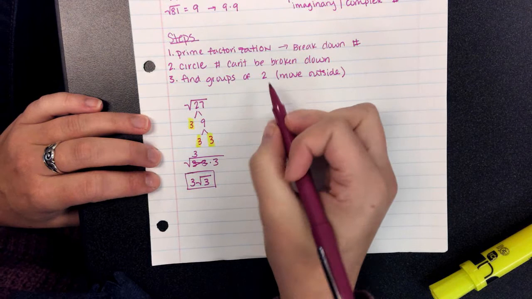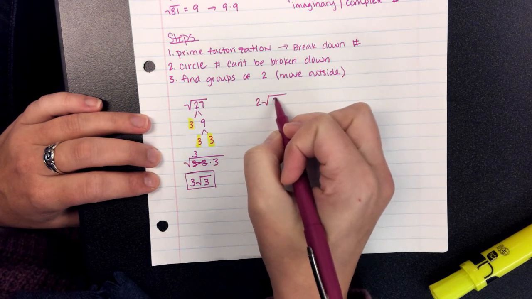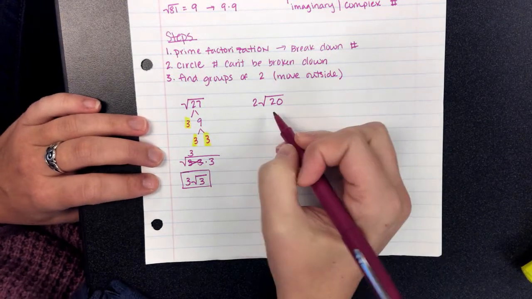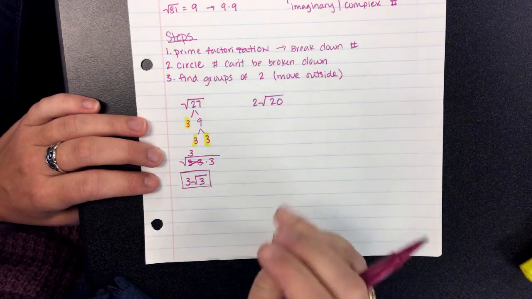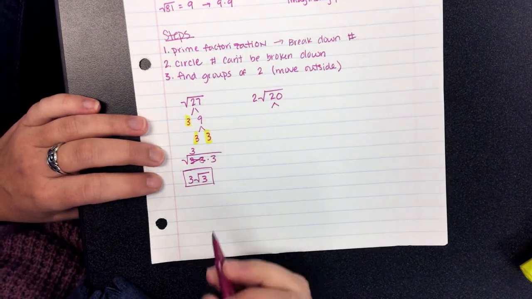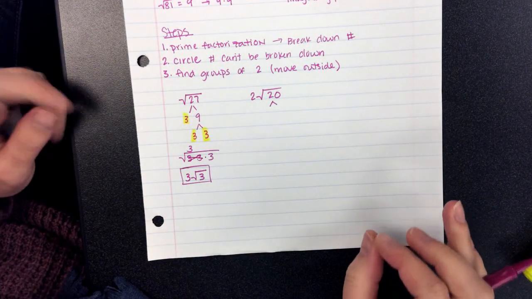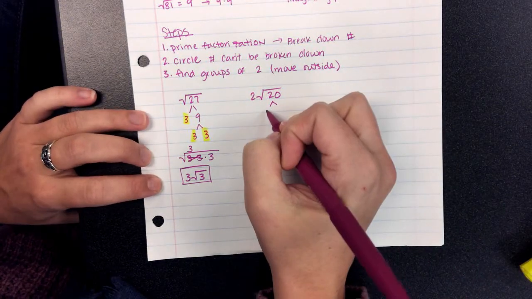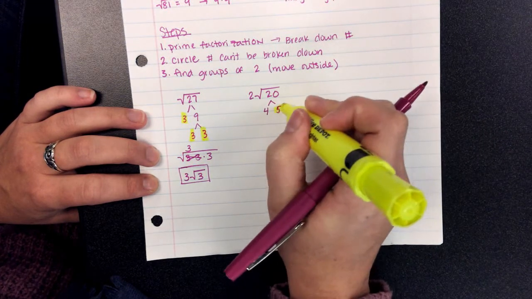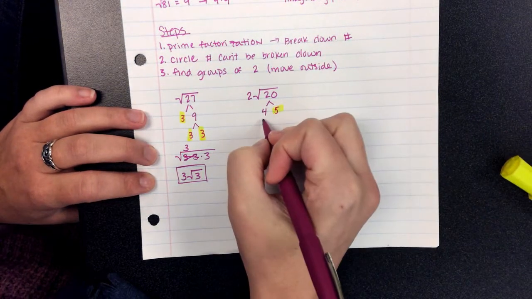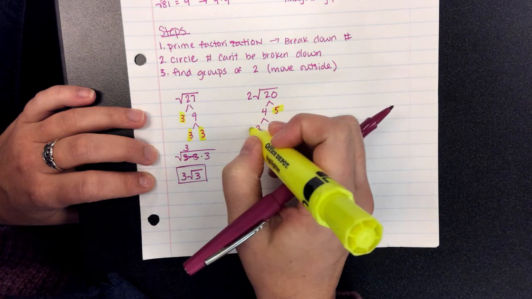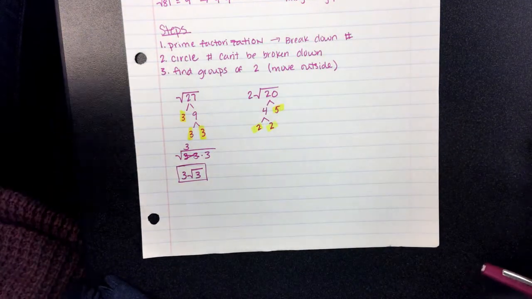The next example we're going to do will be 2 square roots of 20. I encourage you to pause the video and try to break it down. No matter how you break this down, you will get the same answer. You can break it down to 2 and 10, or to 4 and 5. I'm going to break it down into 4 and 5. 5 cannot break down, so I highlight it. 4 breaks down into 2 times 2, and I can't break 2 down, so I highlight both.